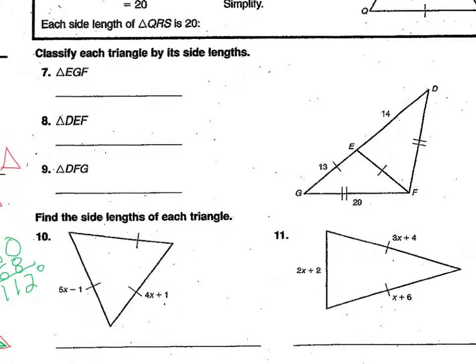In problem number 7, it says classify the triangle EGF. So by the tick marks, what can you say about that triangle? It's an isosceles triangle. The second one, DEF, that would be a scalene. Why is that a scalene? No sides congruent. That's right, scalene.